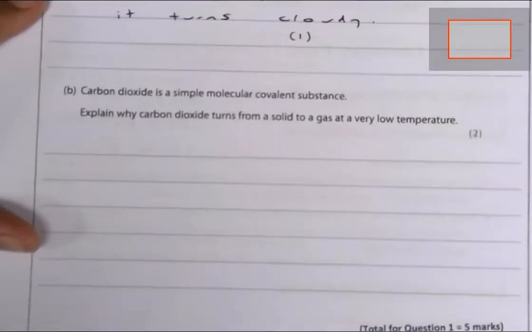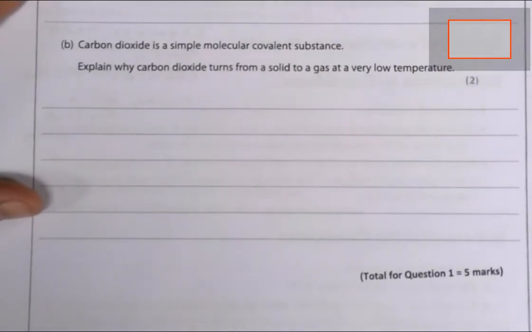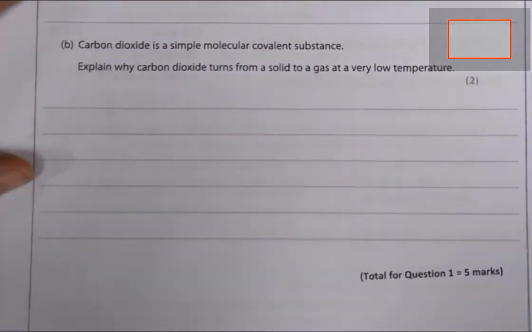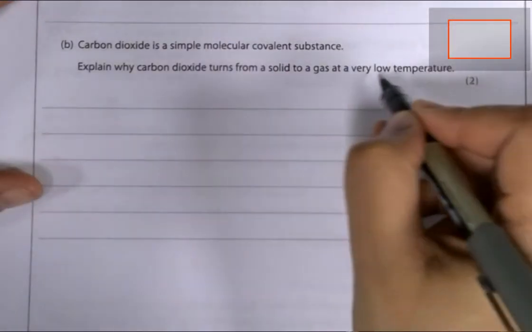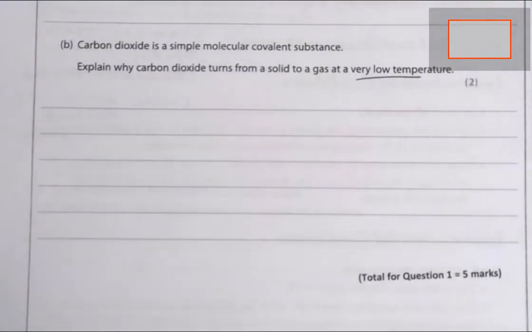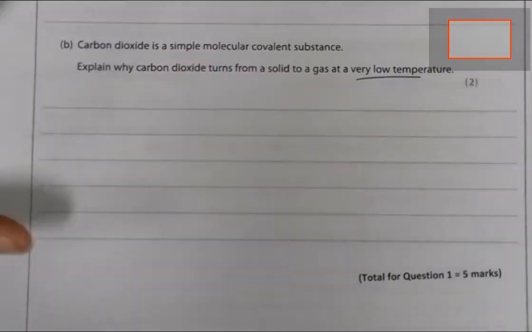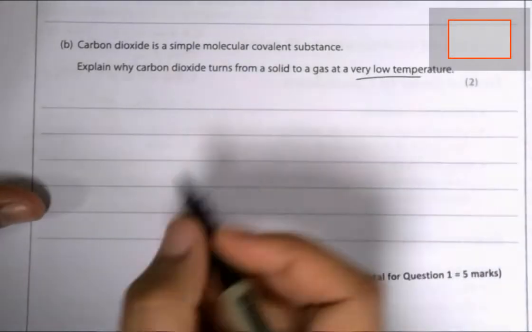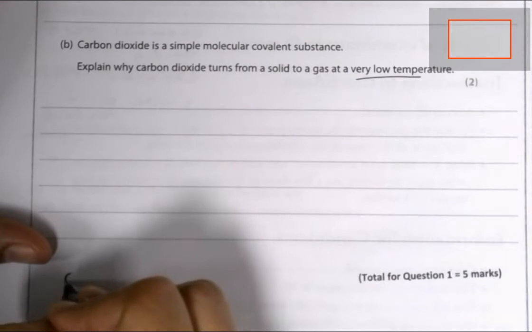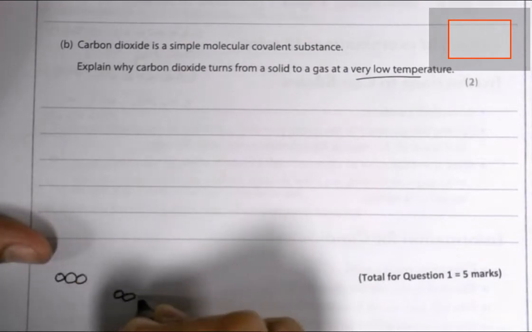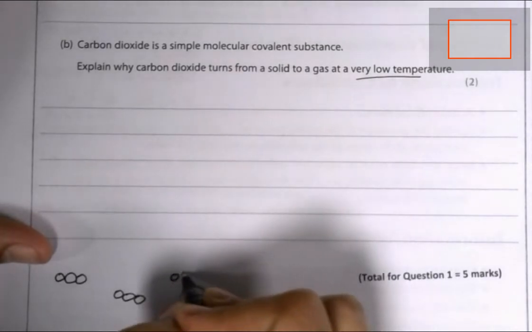So next question is all about carbon dioxide being a simple molecule, and why does it turn from a solid to a gas at a low temperature? So that's always to do with forces or bonding. And in this case, because we've got a simple covalent substance, it's all to do with forces. So if we think about carbon dioxide, it looks like this.